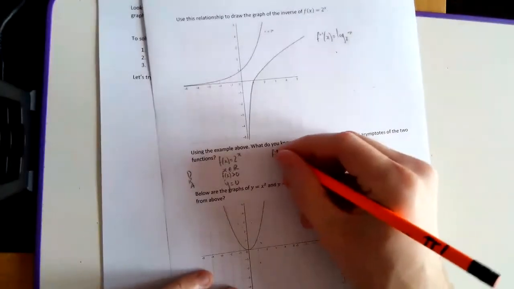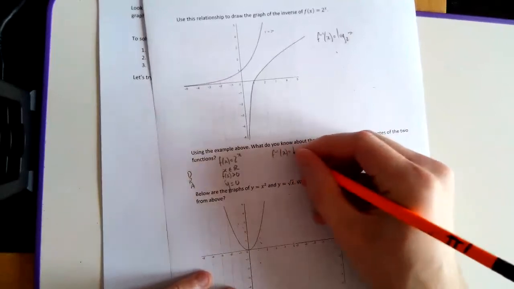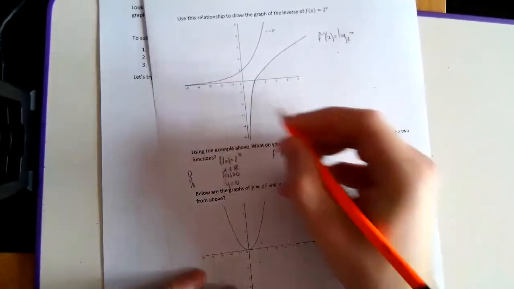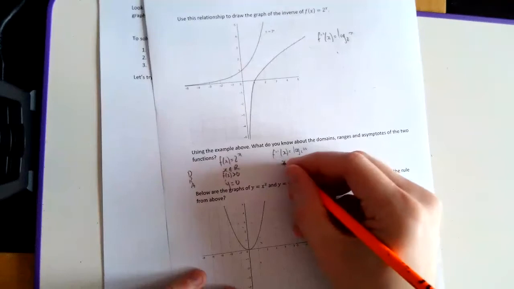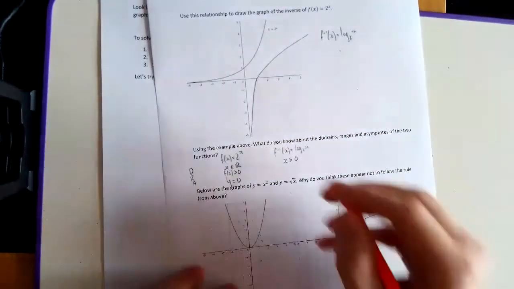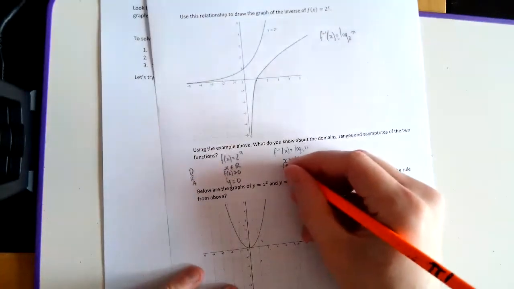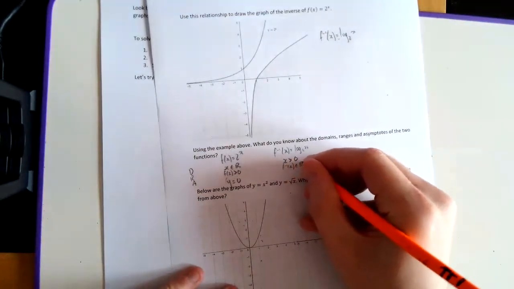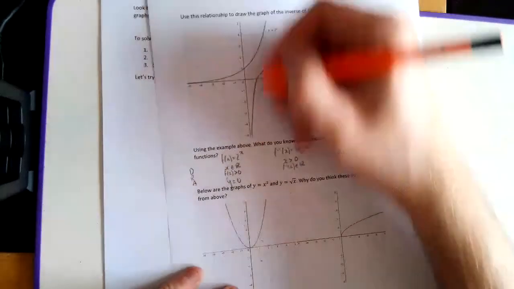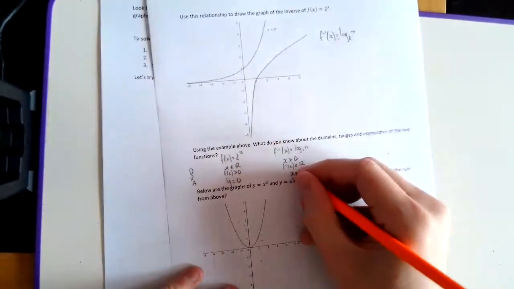And for the inverse, the domain is x anything bigger than 0. The range could be anything, the output could be anything. So f inverse of x is any real number, and the asymptote is this line here, so it's x equals 0.